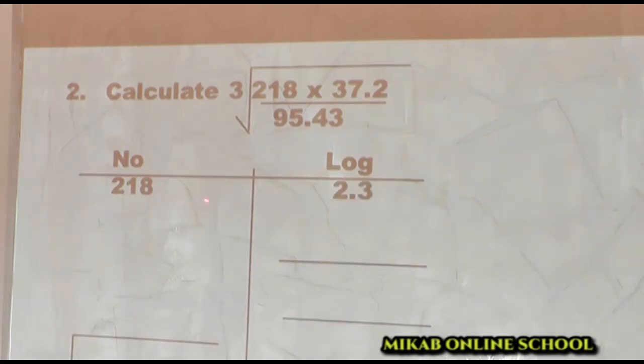Now the logarithm of 218, we'll simply check for 21 under 8, and we'll have 0.3385. The characteristic is 2, if you've been following from the start. So that is for the first number, 218, and this is its logarithm.